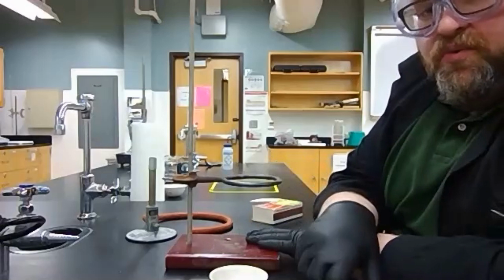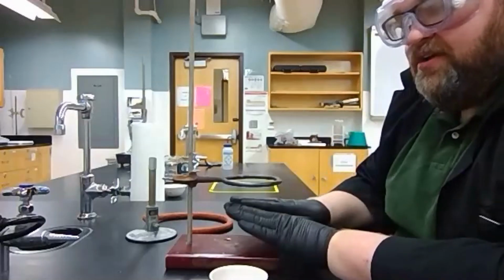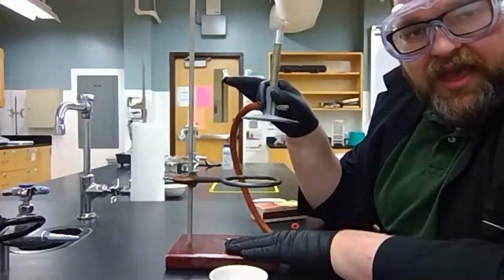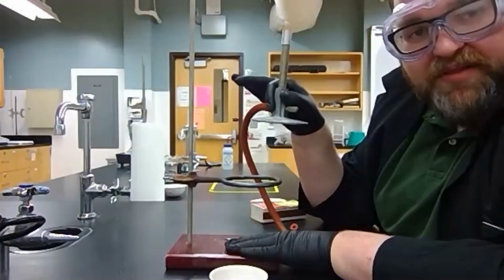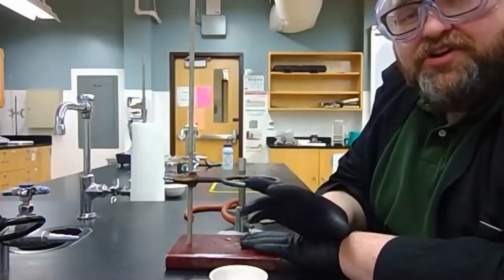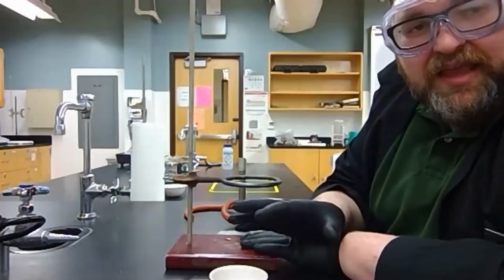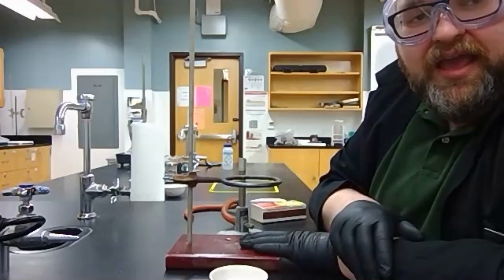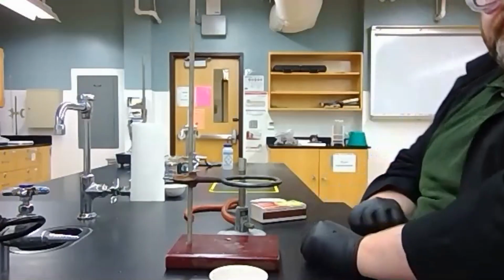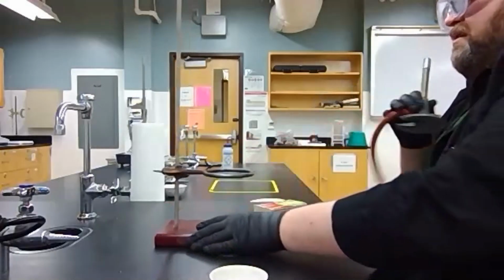So for this setup, we're going to need a clay triangle, a ring stand with an iron ring, a Bunsen burner, your evaporating dish with your sample, and you're going to need a set of crucible tongs at the end as well as a wire gauze to cool this on. So first thing we're going to do is we need to set up our Bunsen burner.